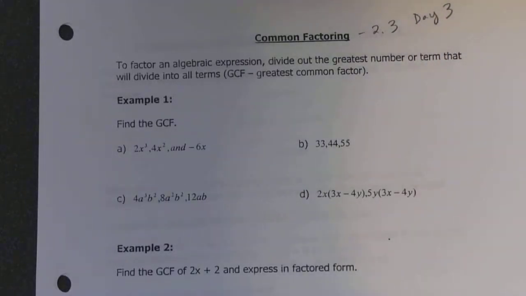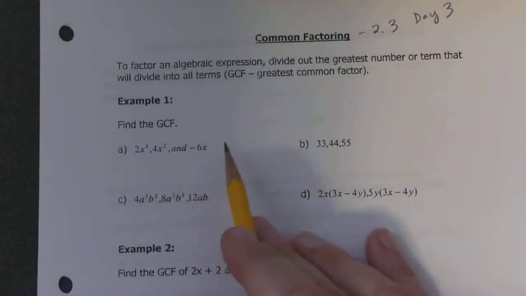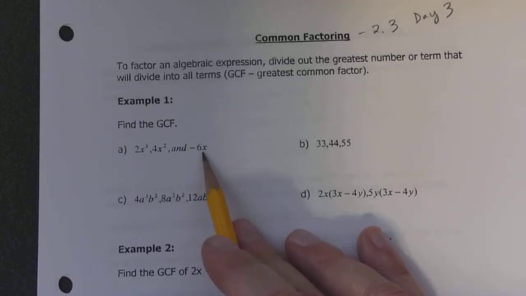Okay, so it says to factor an algebraic expression, divide out the greatest number or term that will divide into all terms, which is what we call the greatest common factor. So we've got 3 terms over here: 2x cubed, 4x squared, and negative 6x.